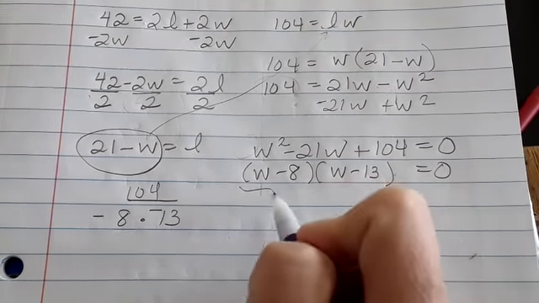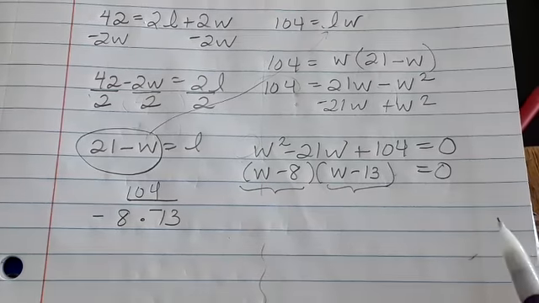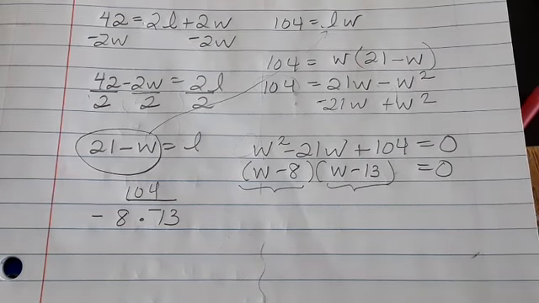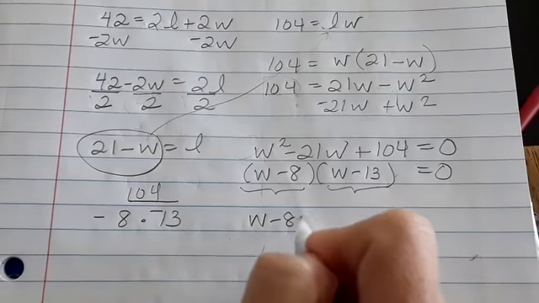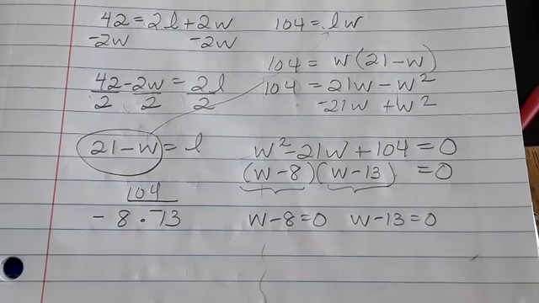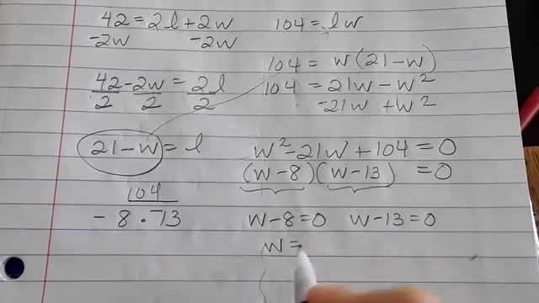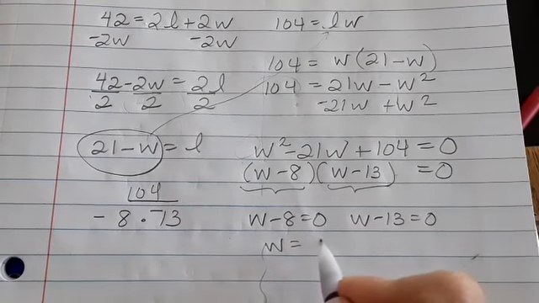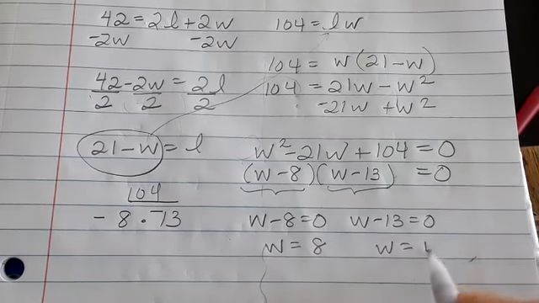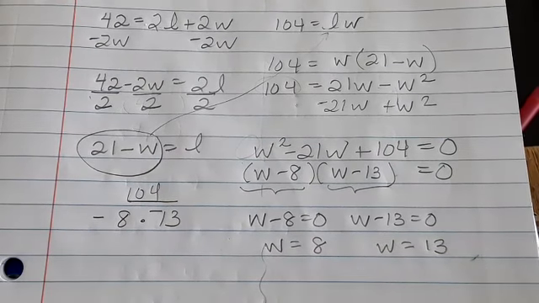So the zero product property states that if you've got two factors being multiplied to get a 0, one of those must be a 0, so you take each set. What would W be here? Okay. It could be an 8, or W could be a 13.